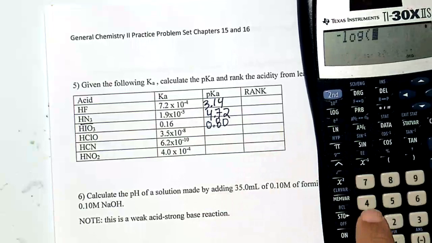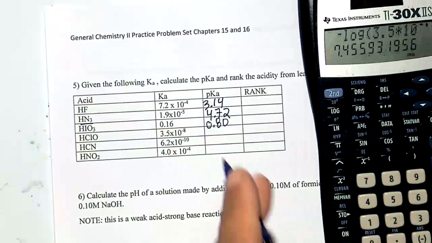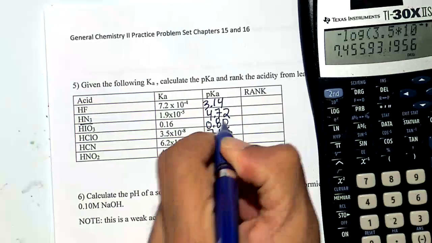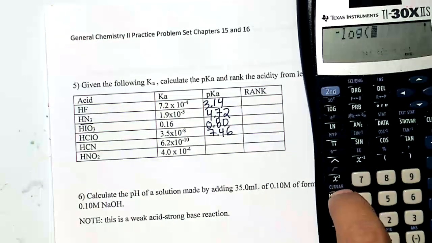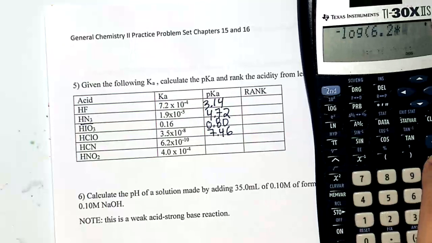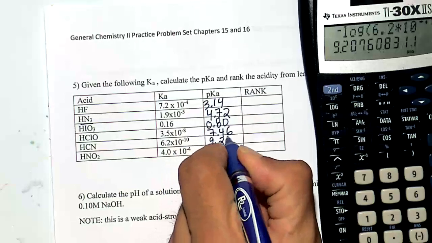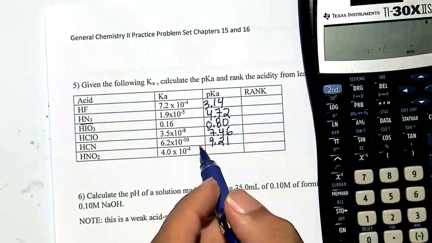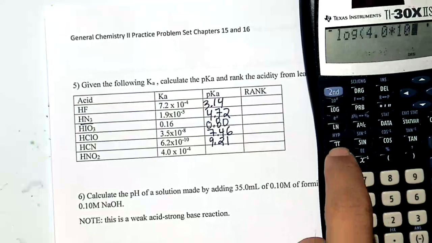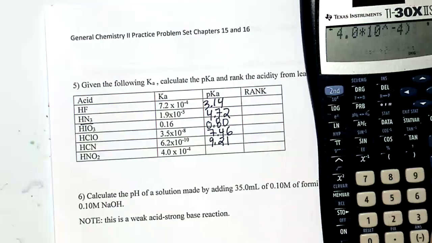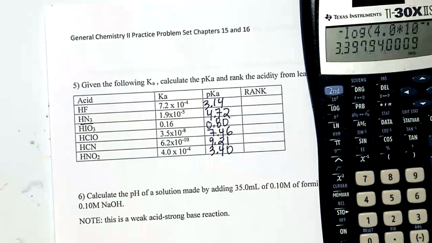Minus the log of 3.5 times 10 to the minus 8: 7.46. Minus the log of 6.2 times 10 to the minus 10: 9.21. Just doing minus the log of the Kas. Finally, minus the log of 4.0 times 10 to the minus 4: 3.40. Make sure I got those numbers right.